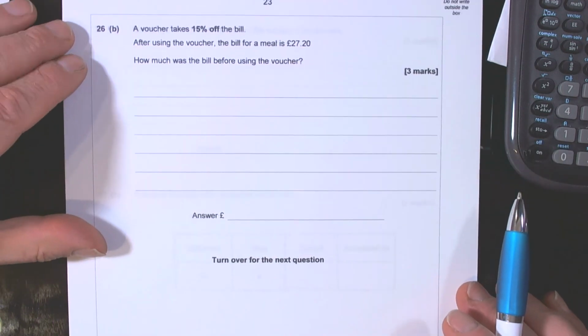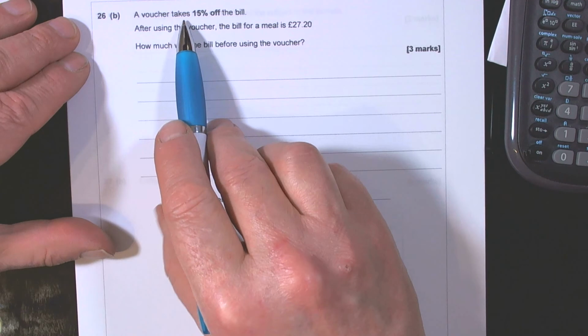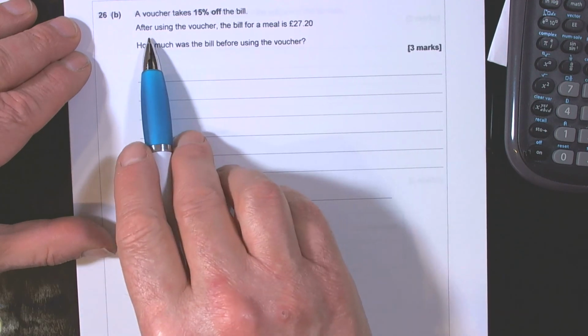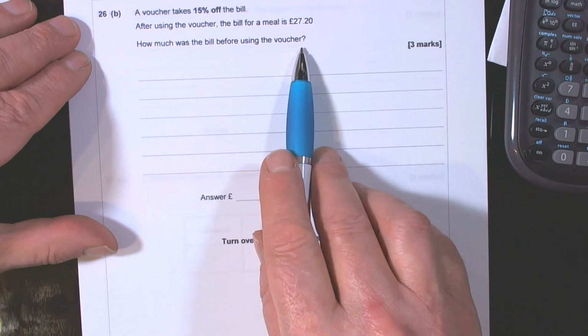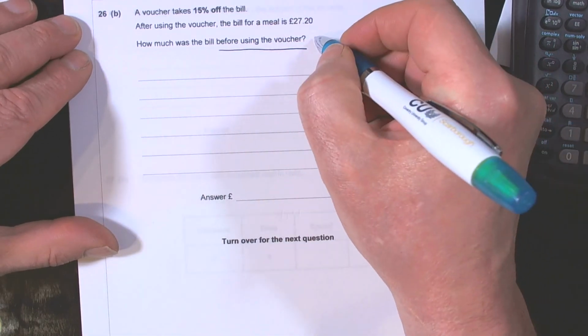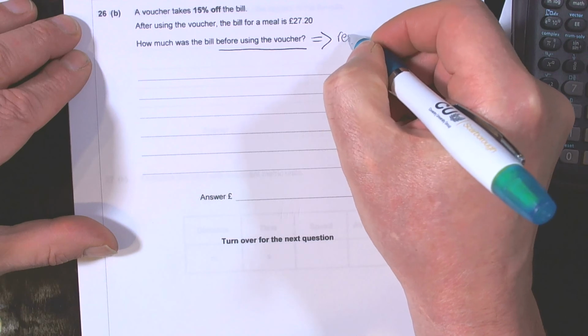Alright, so we've got a question here involving a voucher. It takes 15% off the bill. After using the voucher, the bill for a meal is £27.20. How much was the bill before using? Alright, there's your clue. It's about reverse percentages.